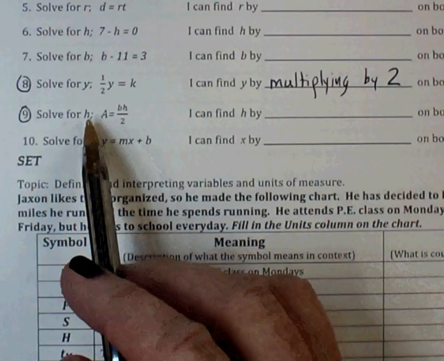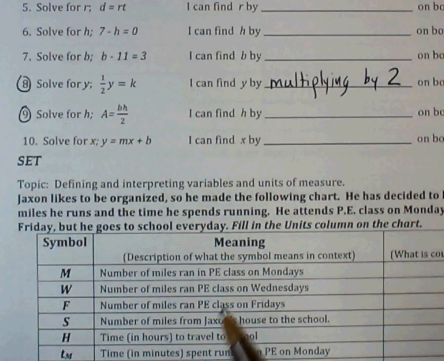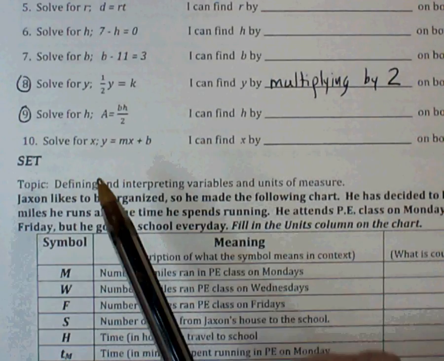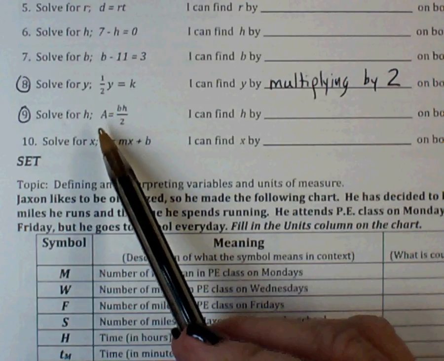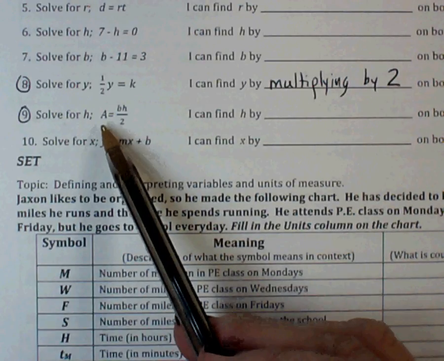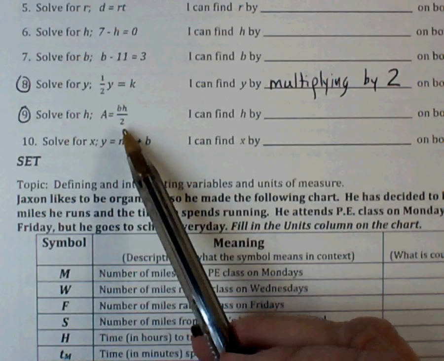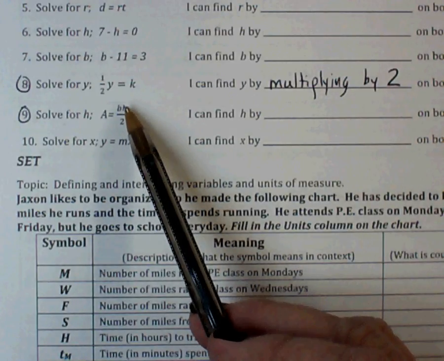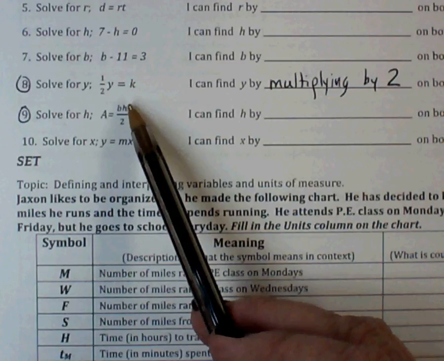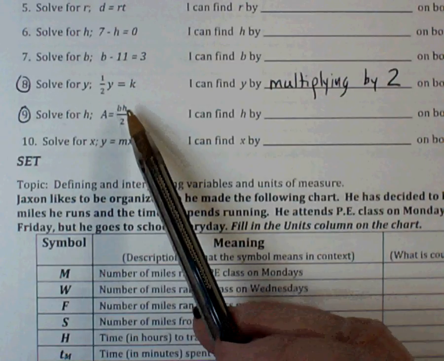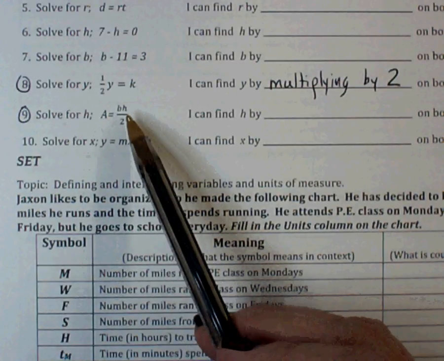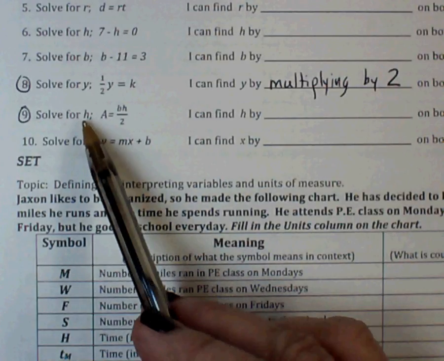Now here, we're trying to solve for h. So it's actually the formula for the area of a triangle. Area equals base times height divided by 2. And so if we had the base and we wanted to find the height, we can use a different formula by solving for h.